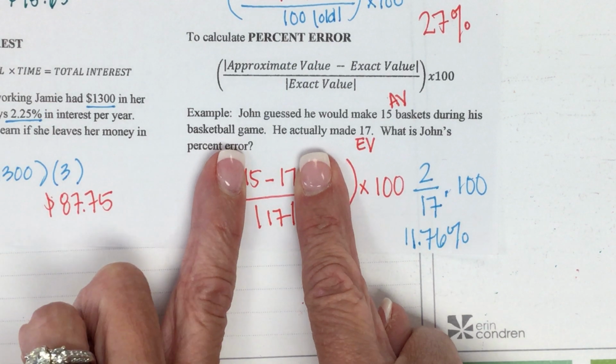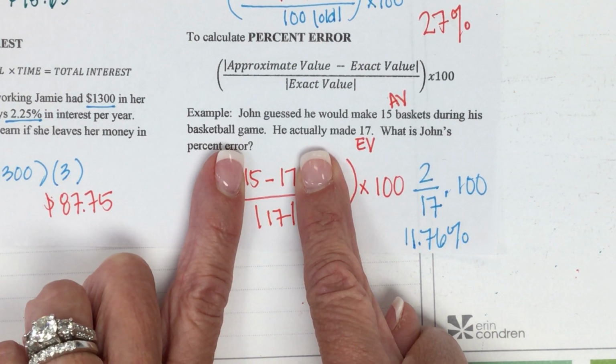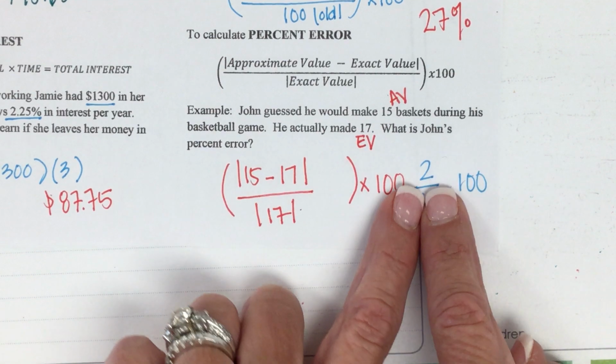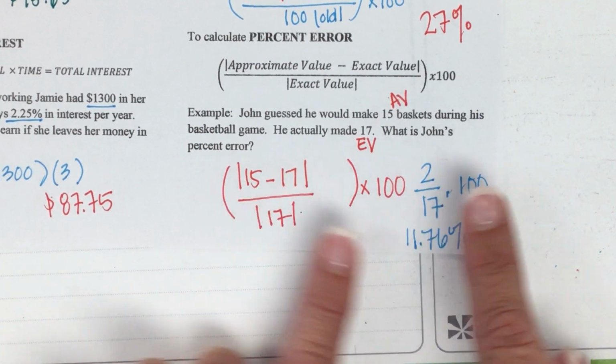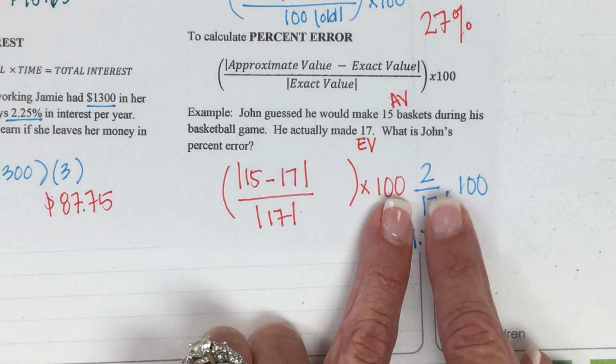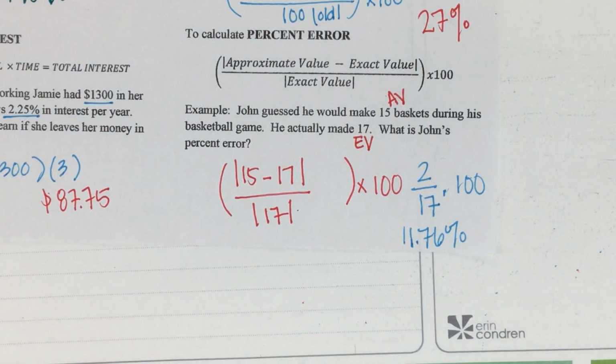If I take these absolute values out, 15 minus 17, or 15 plus a negative 17, would be what? Negative 2. The absolute value of negative 2 is what? 2. That's where I got 2. And then the absolute value of 17 is 17. 2 divided by 17 times 100 is 11.76%.